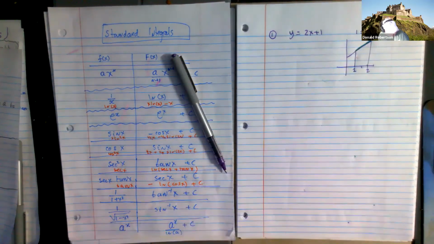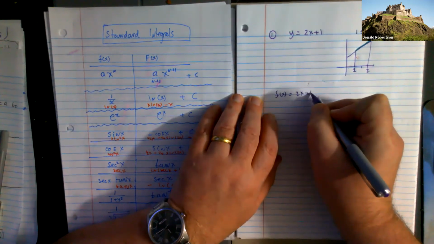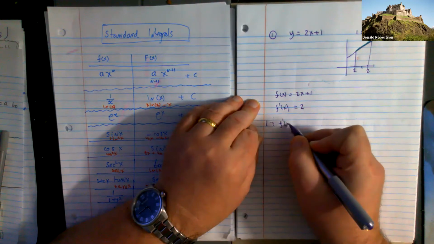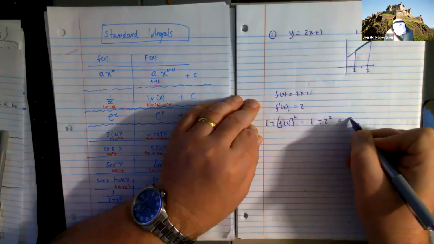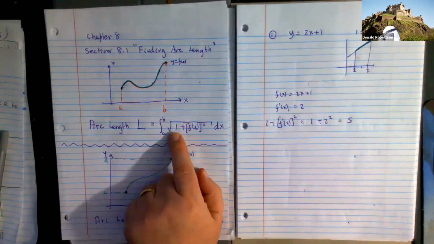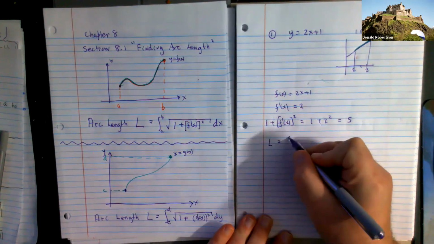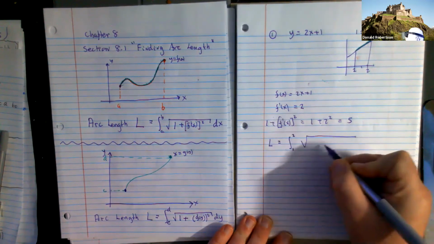You agree you could probably do that lots of other ways and not use this formula, but it's a good starting point. So the function is 2x plus 1. Its derivative is 2, and 1 plus the derivative squared is 1 plus 2 squared equals 5. This is kind of the way I do all these questions. I find this bit inside the square root first. And then once I've got to that point, I do the integral from, in this case, 1 to 3, the square root of this guy, dx.